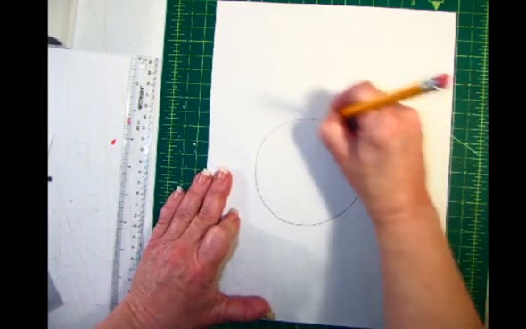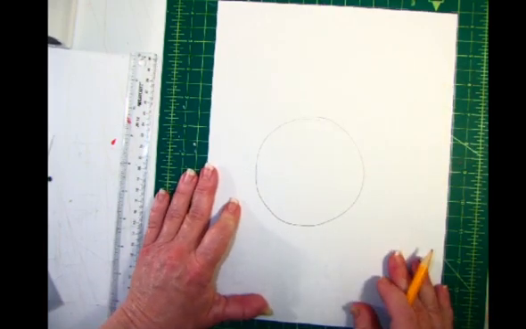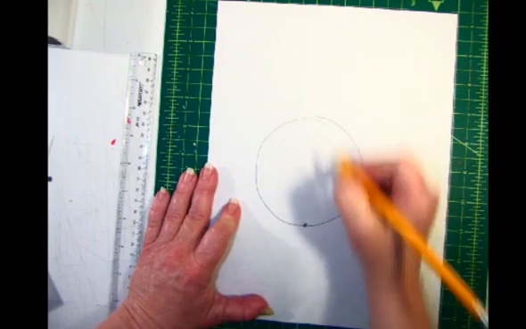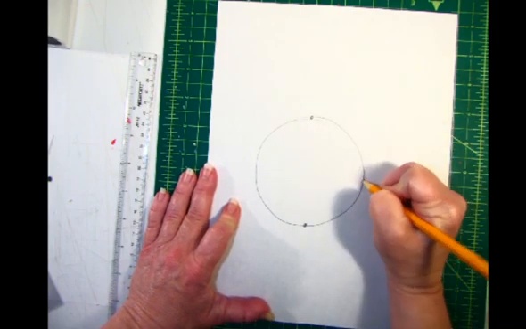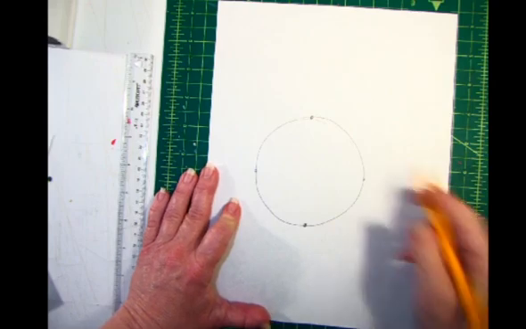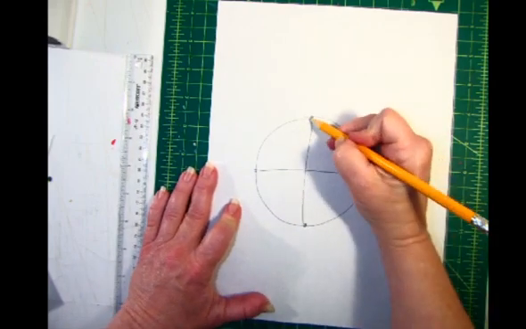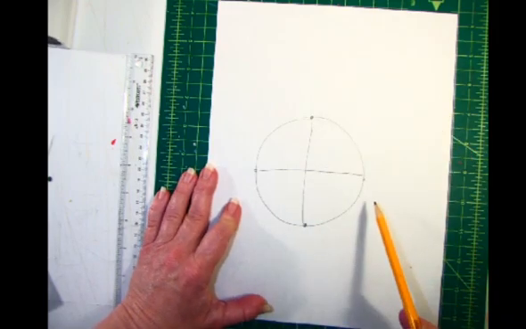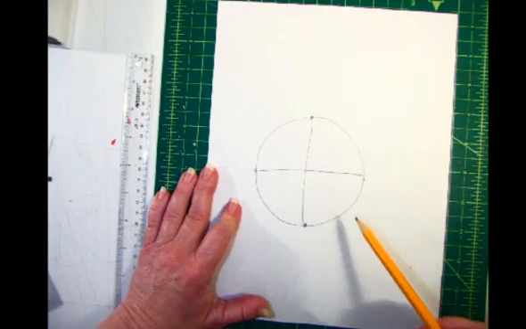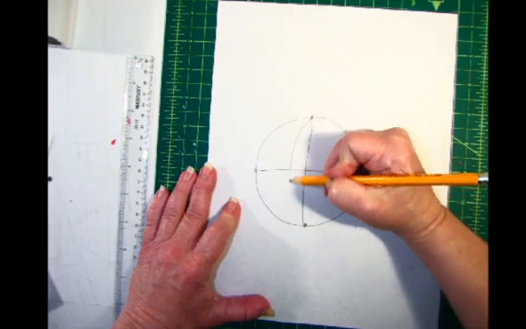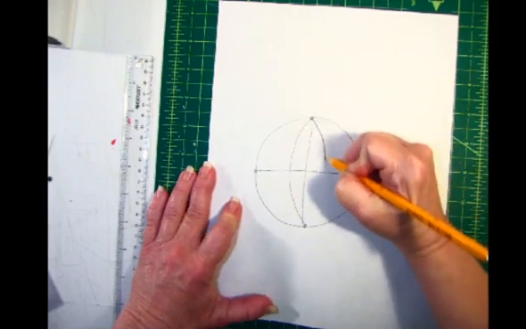All right, so my 4-point orb is going to start as a circle, and then I'm going to put north, south, east, west vanishing points. Draw a line straight through the center. And then, just like things get smaller as they get farther away and as they approach the horizon line, these shapes are going to start kind of fat.